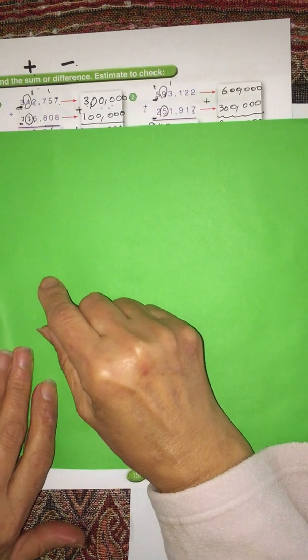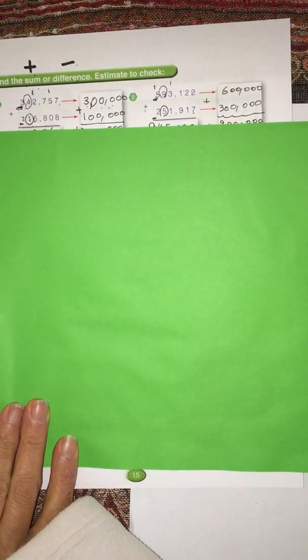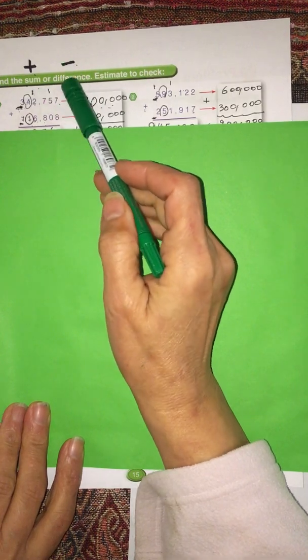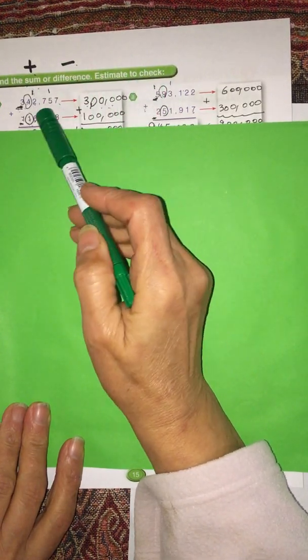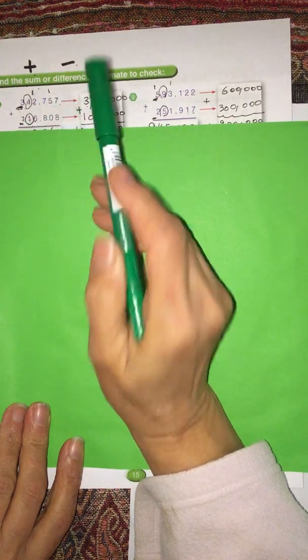Now, let's go to the first question. They said for us, find the sum. Sum means you are going to add. Or difference, you are going to subtract. Estimate to check. You need to estimate to see is the answer reasonable or not.